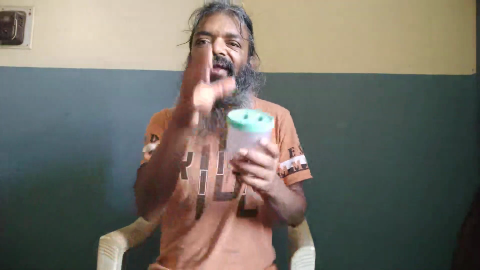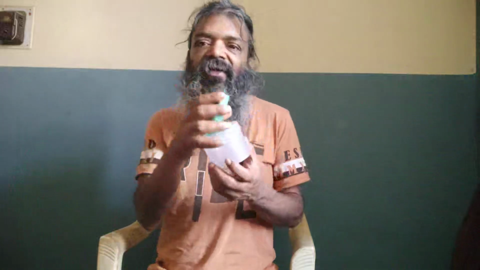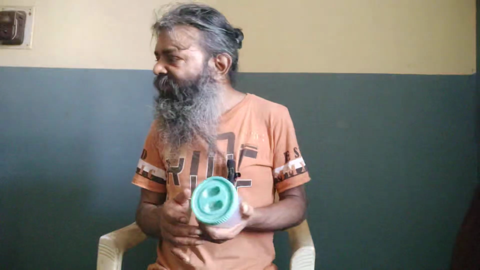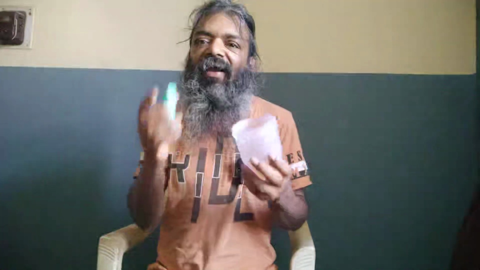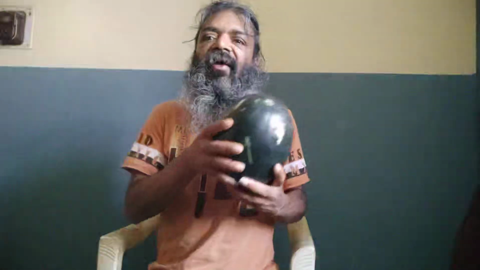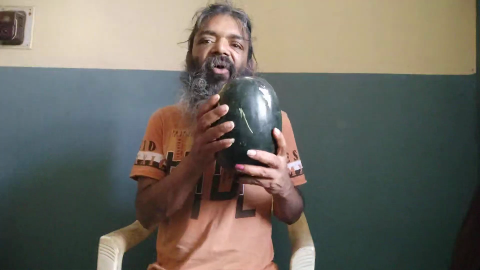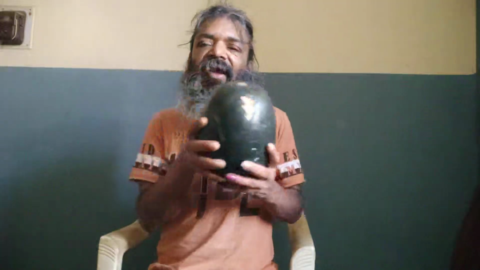Now if we consider the cylindrical coordinate system, with a sphere inside it, consider this sphere centered at the origin.